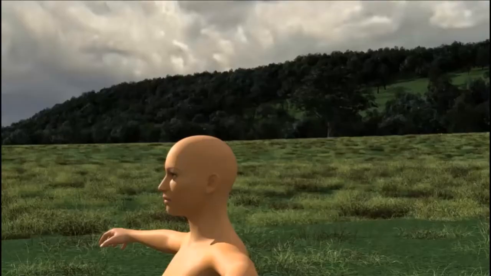After we have our trees figured out, we go ahead and add some grass and some clouds in the background. Look at the way that the clouds change the overall look of the scene, making it much brighter and changing the actual color of the trees and also the skin of the model.